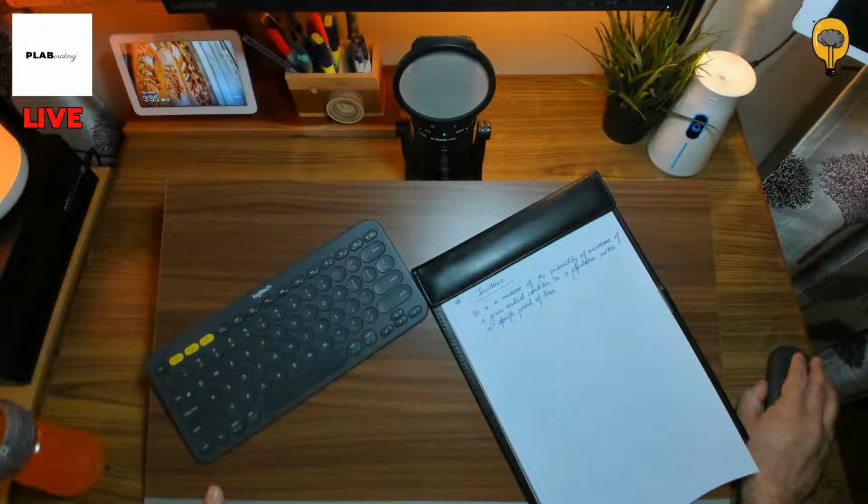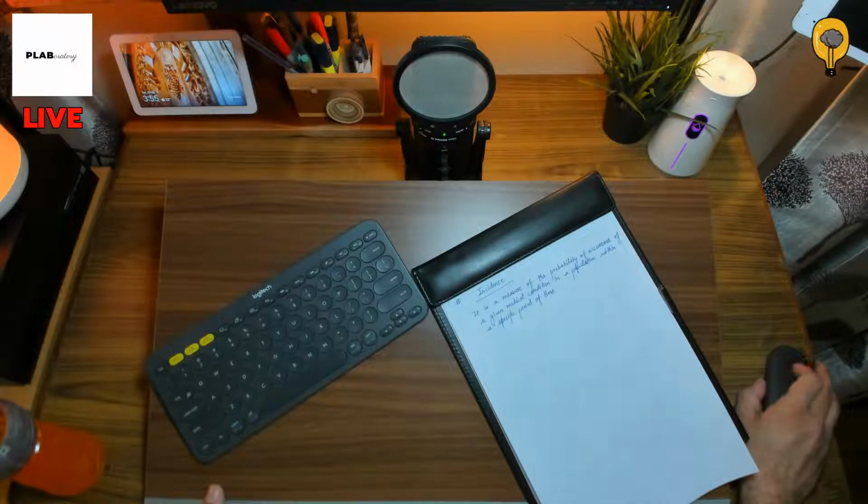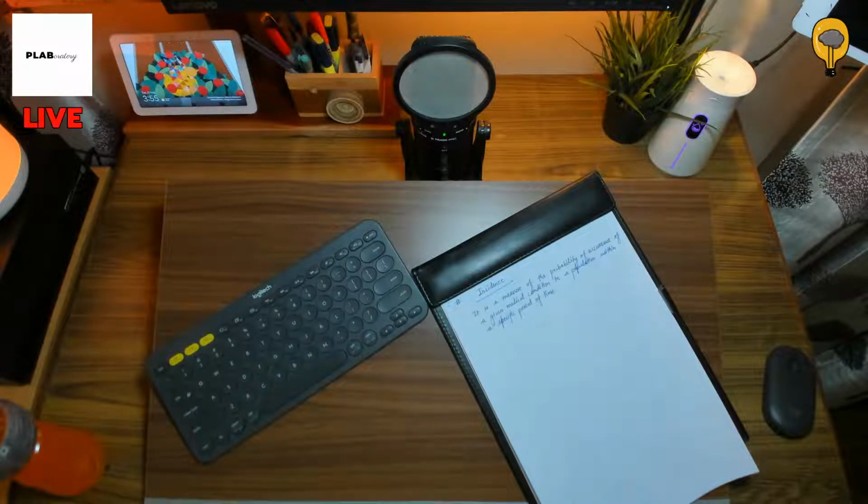So that would be 60. So here we have to calculate the prevalence, or better said, the point prevalence, which we have to study.